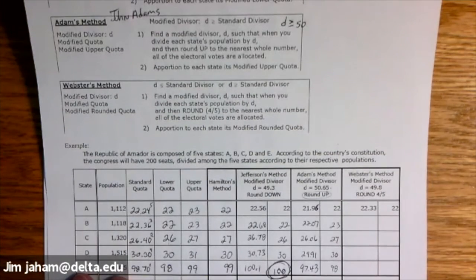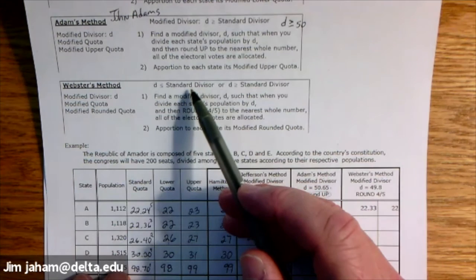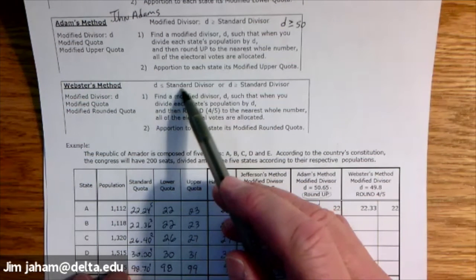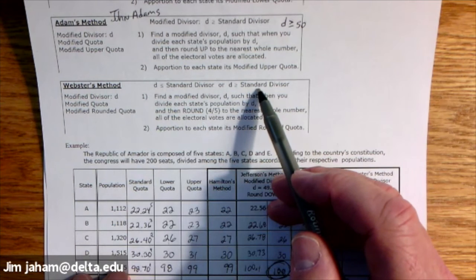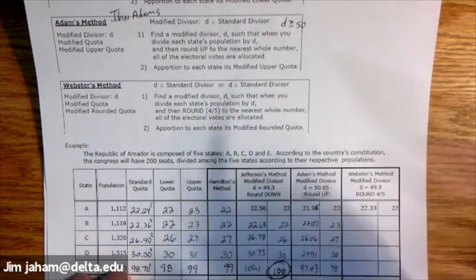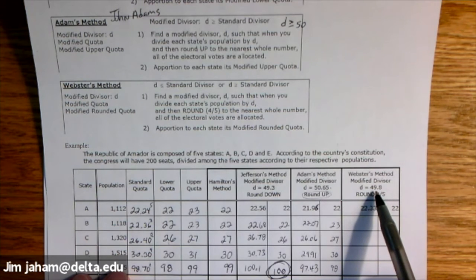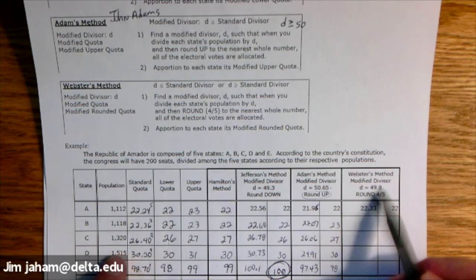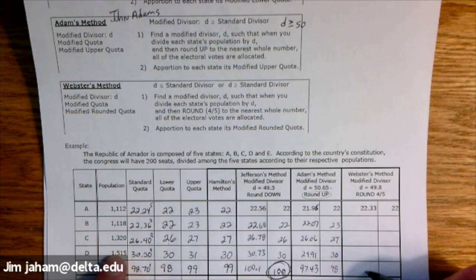Okay, so the fourth method is called Webster's method. And for this one, they're not going to tell you what to choose. Sometimes a divisor less than the standard divisor, less than 50, would work. Sometimes a divisor greater than 50 would work. You really have to do trial and error to figure out which one's going to work. And for this method, they chose one that was actually smaller than 50, 49.8. And so we're going to divide all of the state populations by this new modified divisor. Write the decimal in here.